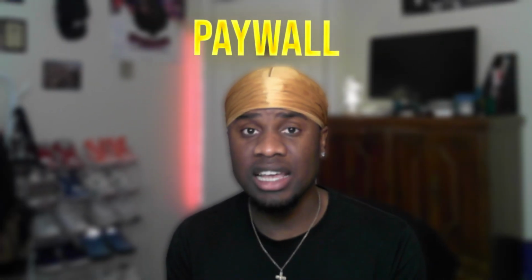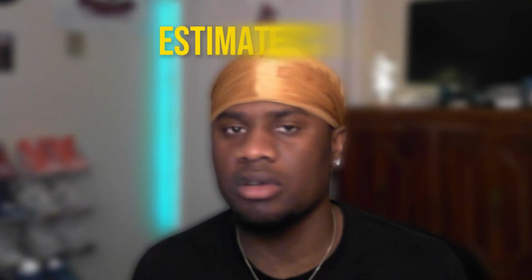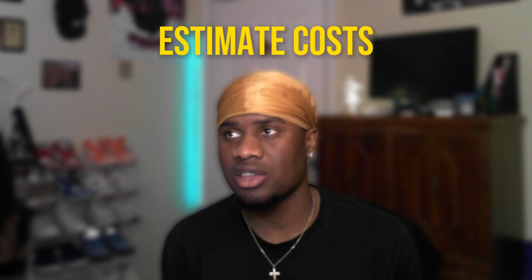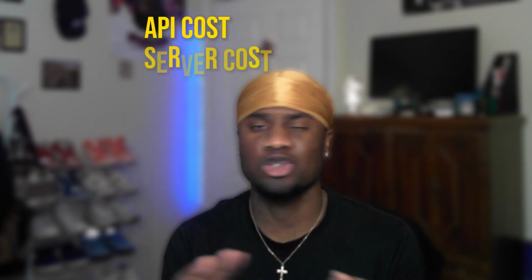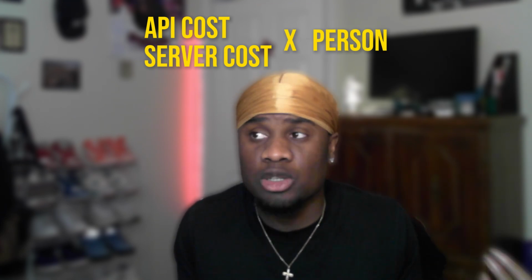The next thing is, if you have a paywall, you want to integrate lifetime access into it. This is also going to be critical down the road. You want to charge a fair price. Remember, this is going to be lifetime access, so figure out approximately how much your API cost, server cost, and all those things are going to cost you per person, and then do a quick calculation over two to three years.